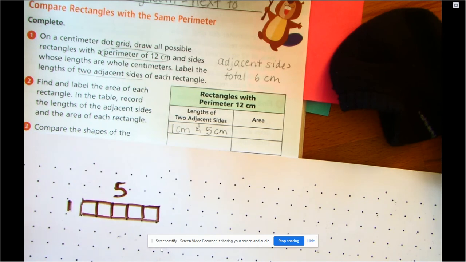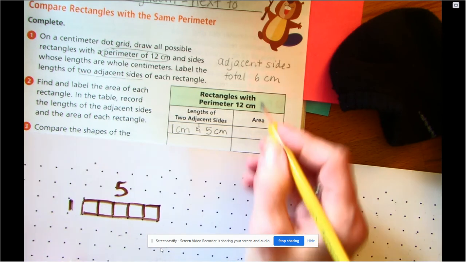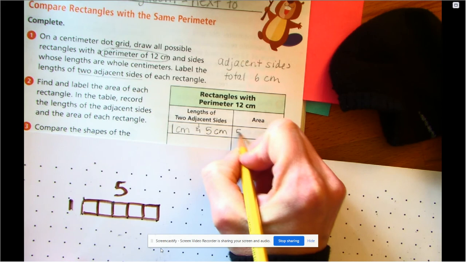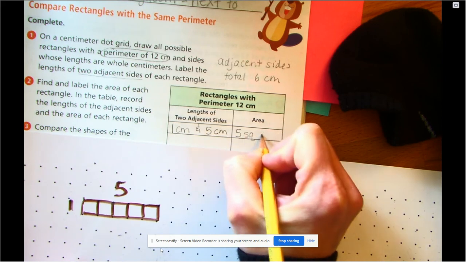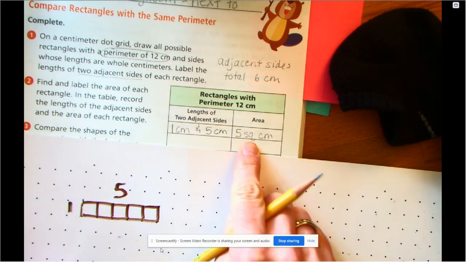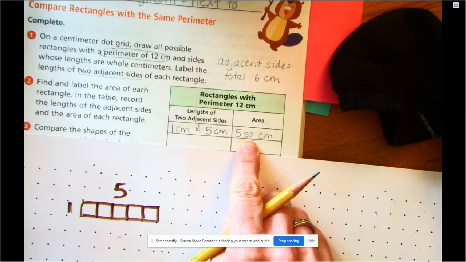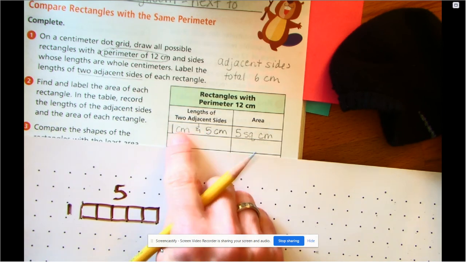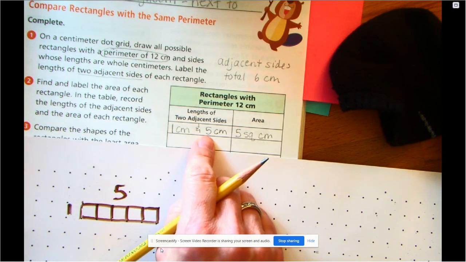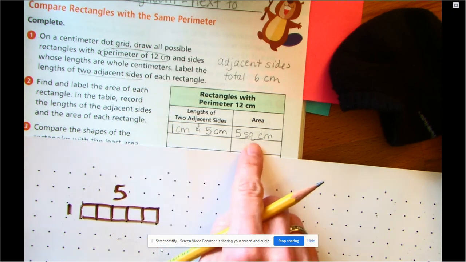So if I multiply 1 times 5, I'm just going to get 5. But remember, it's squares, so I have to add that label in there. For perimeter, I add these together and then double them because there's 4 sides, not just 2. But when I find the area, I multiply.